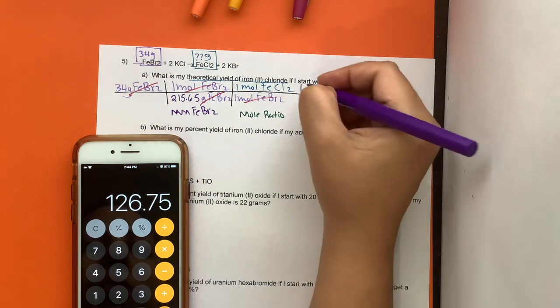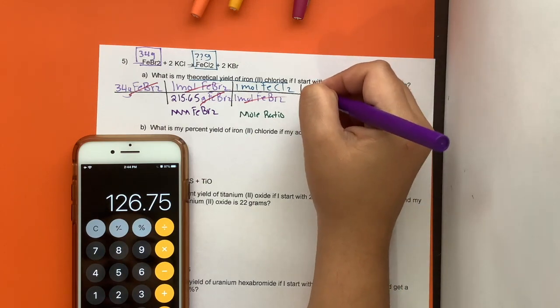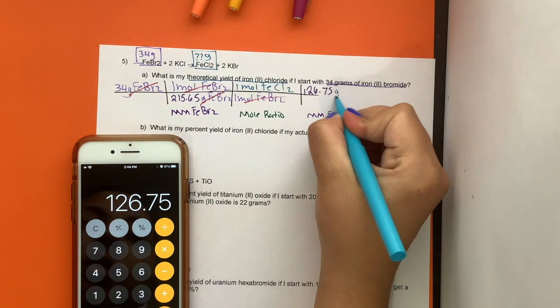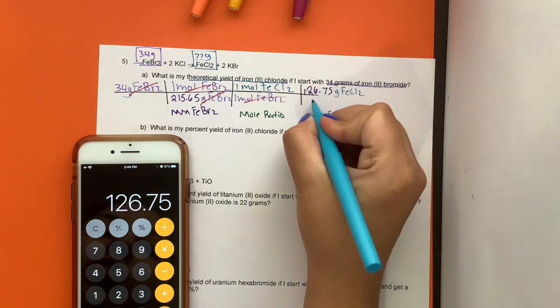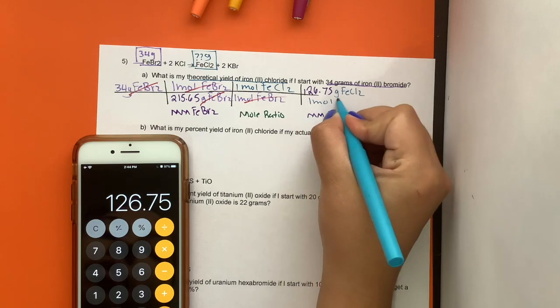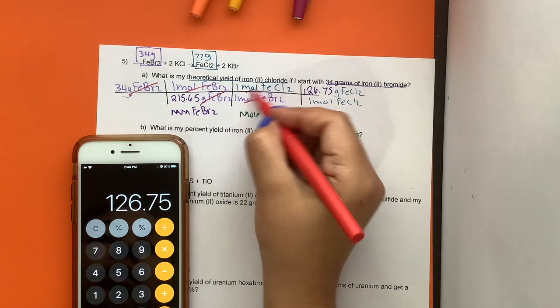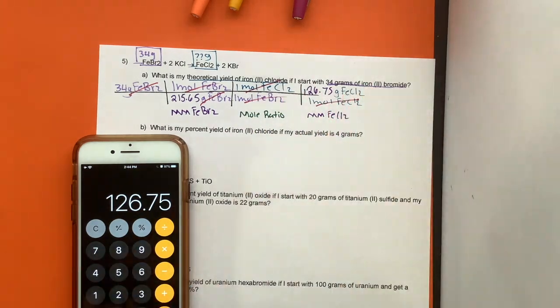In this case, I'm gonna put in the top 126.75 grams of FeCl2 for every 1 mole of FeCl2. Okay, like this, the moles get canceled out. I am left in grams.